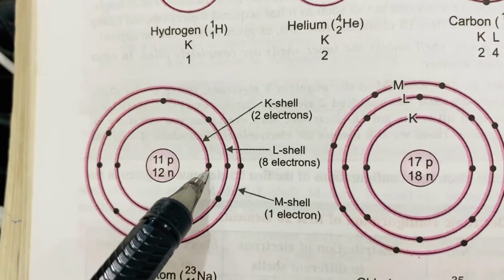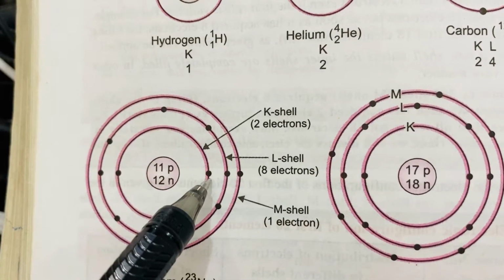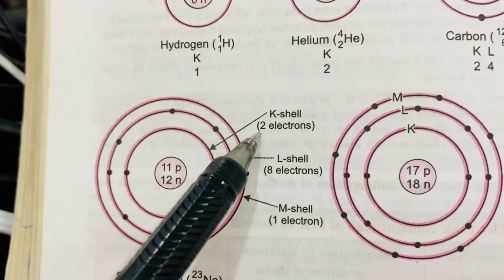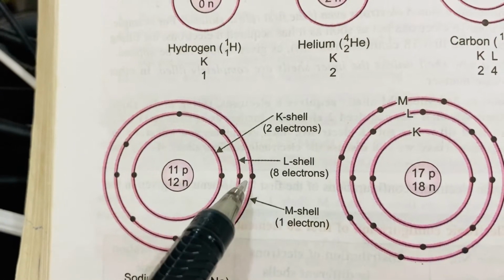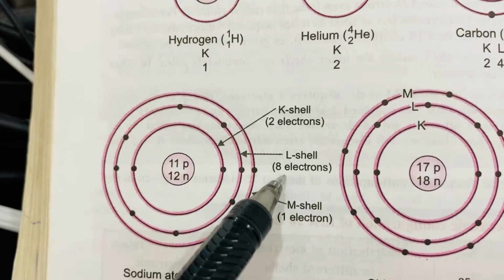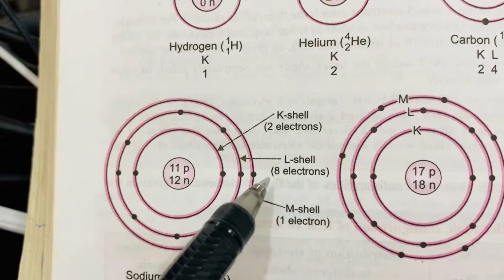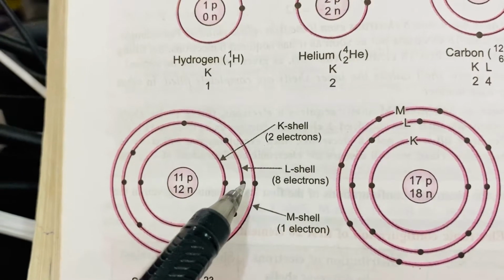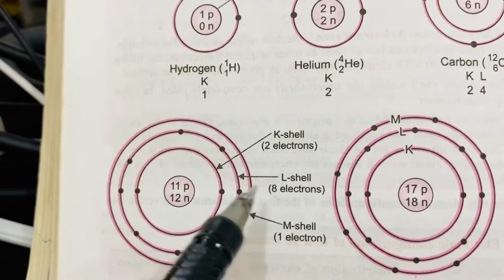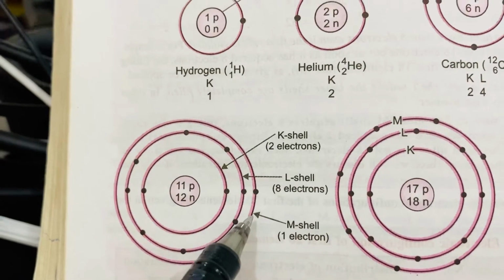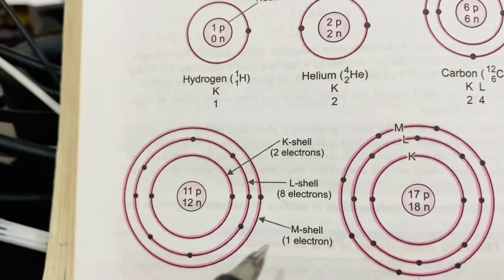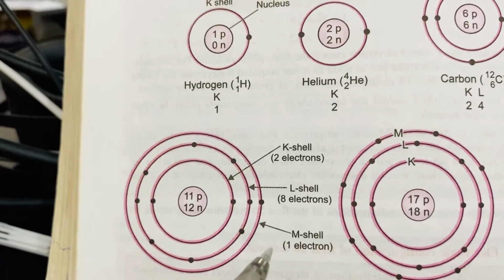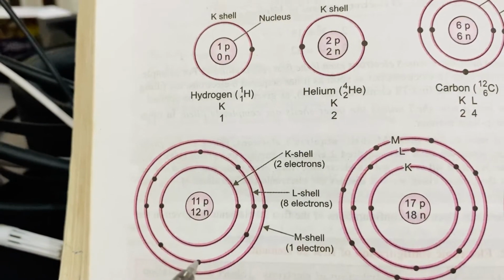The K shell, the minimum energy level, can accommodate 2 electrons. Similarly, the L shell can accommodate a maximum of 8 electrons. So the second shell is the L shell, which contains a maximum of 8 electrons. Then there is the M shell, and then the N shell. In this way, there are various shells in which electrons are accommodated, and they are revolving around the nucleus.